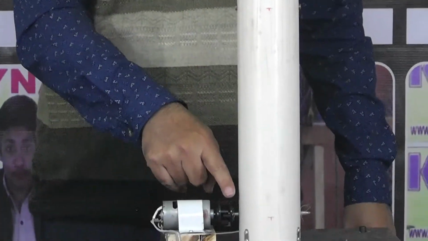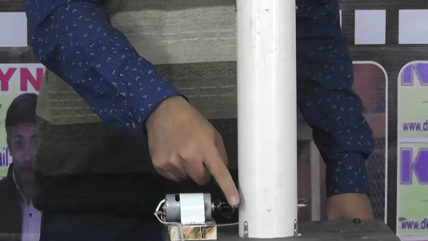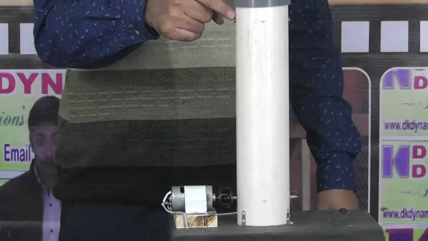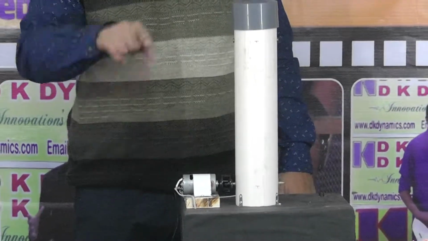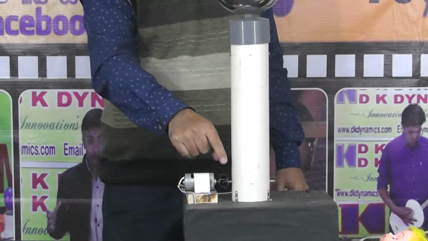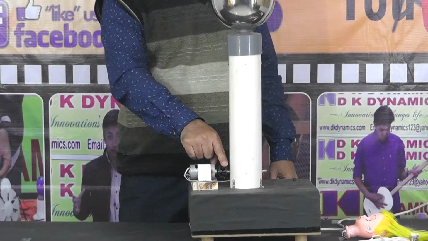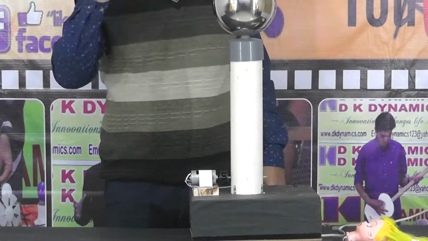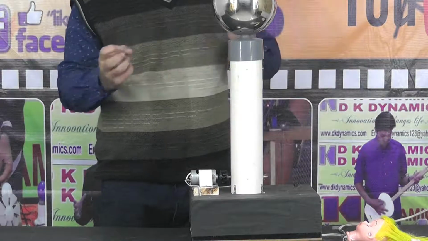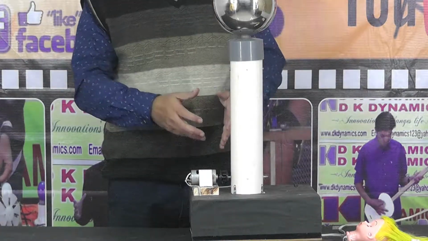For the lower part we use a Teflon roller, and for the upper shaft we use a glass roller. According to the triboelectric series, Teflon has a very negative coefficient, while glass has a very high coefficient in the triboelectric series. So we have two different materials, one highly positive and the other highly negative.